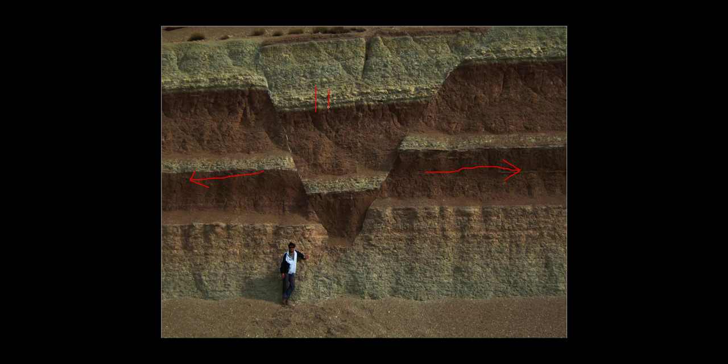This wedge is the hanging wall for both this fault and that fault. And in both cases, it slid down, right? And so both of these faults are normal faults, okay? What about a reverse fault? What does that look like?